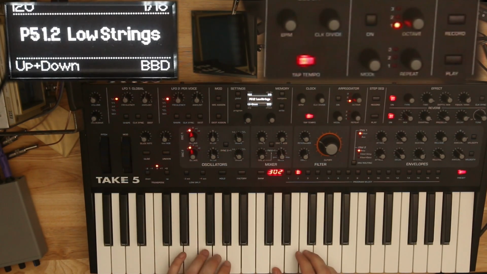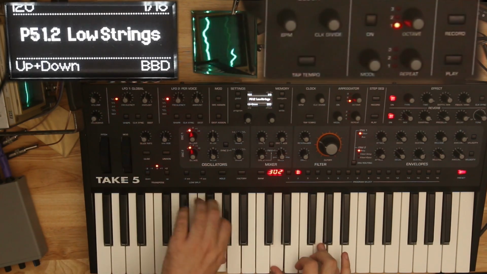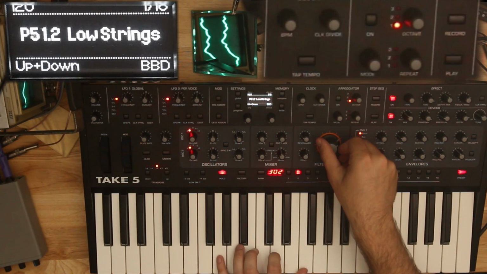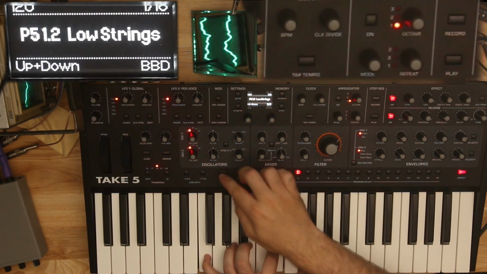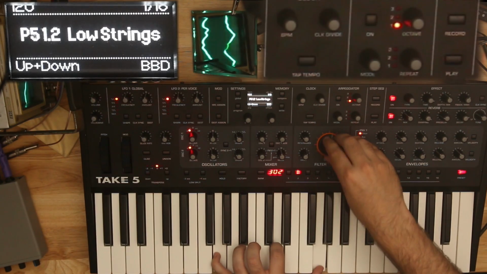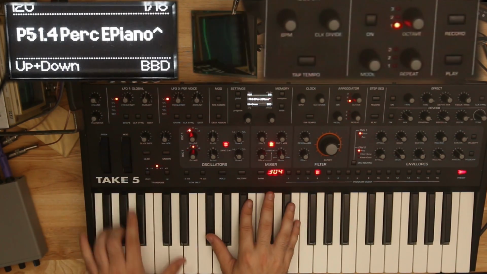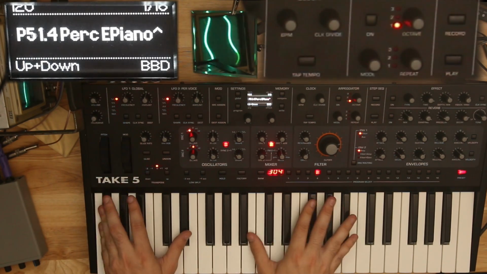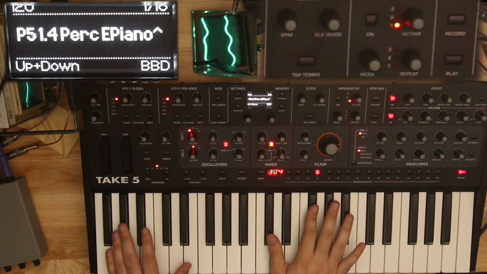Even just with a little reverb. This one I like a lot.